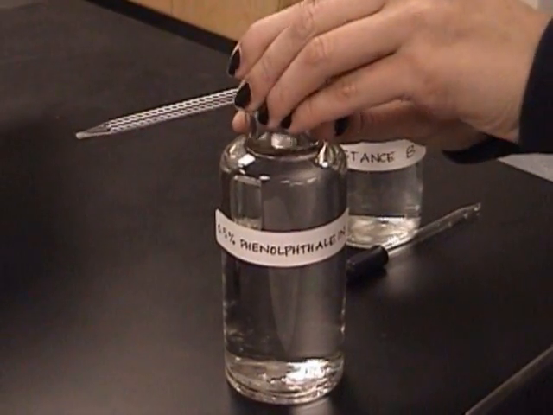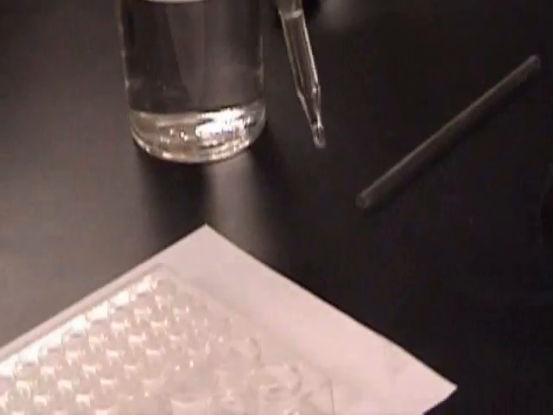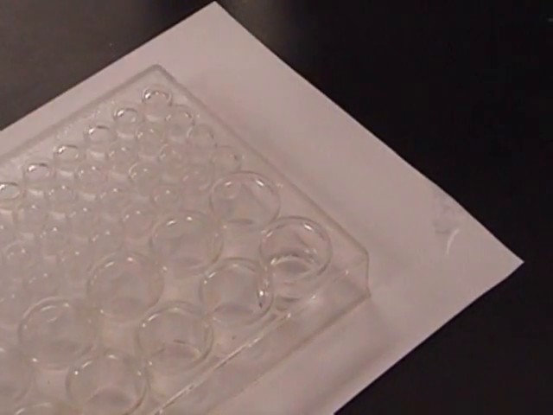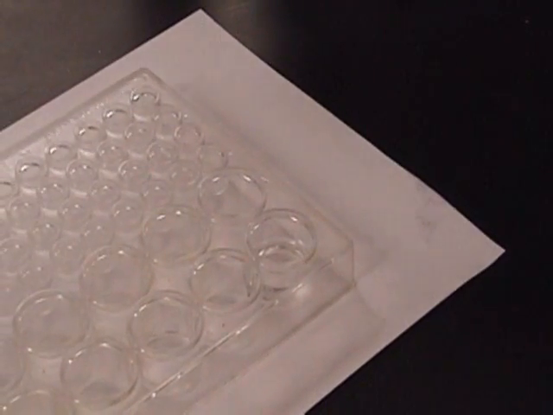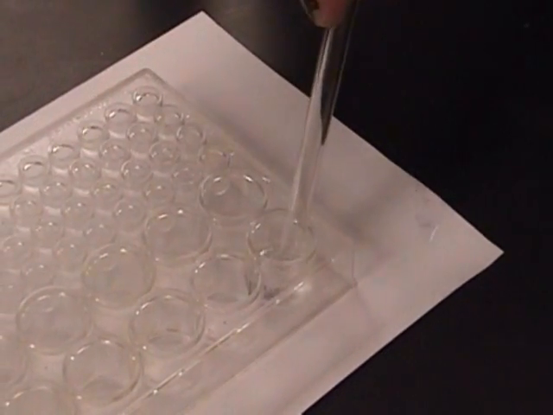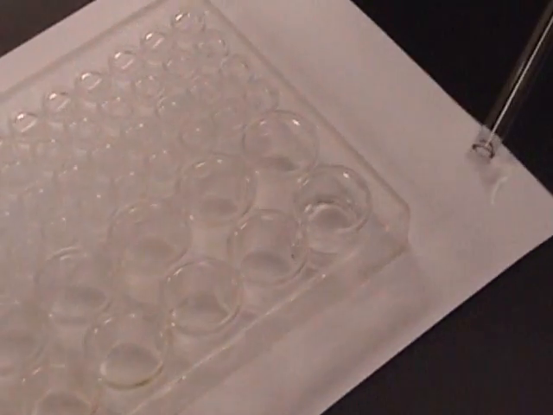Using a clean dropper, place 1 drop of phenolphthalein into the well with the substance to be tested. Stir with a stirring rod, then observe and record the color change, if there is any.